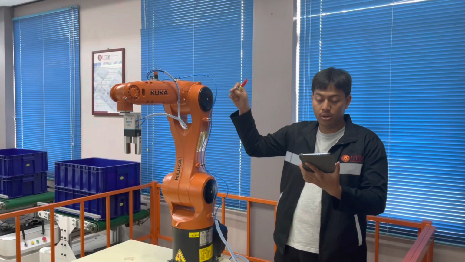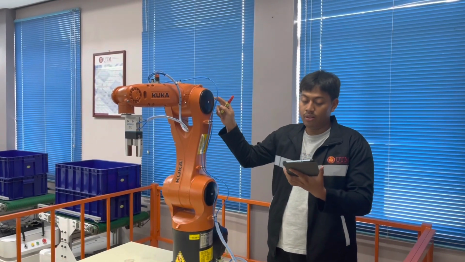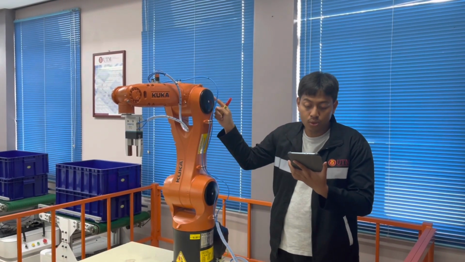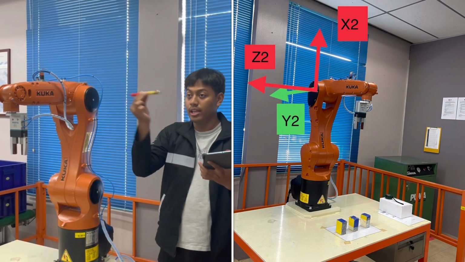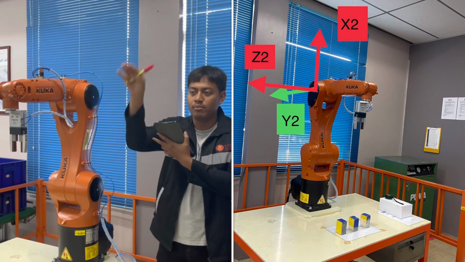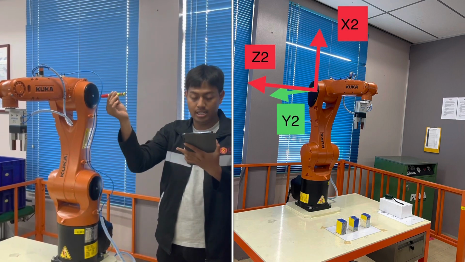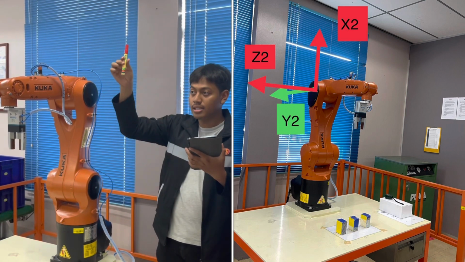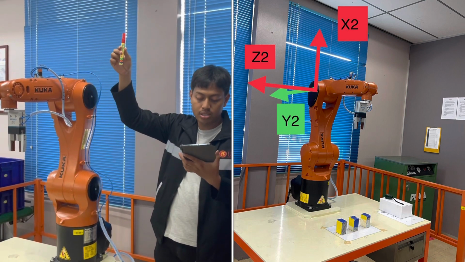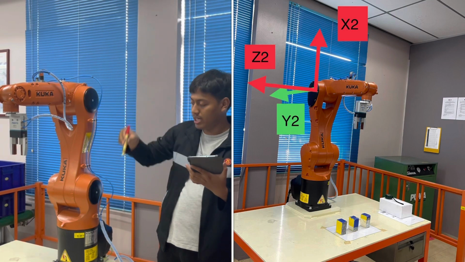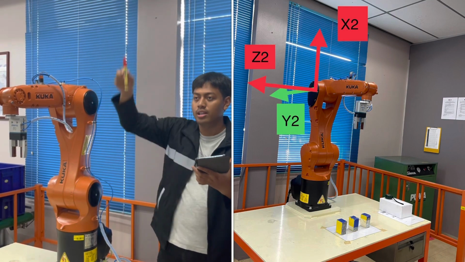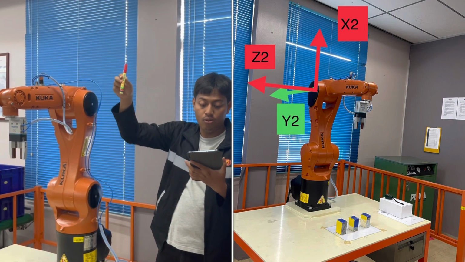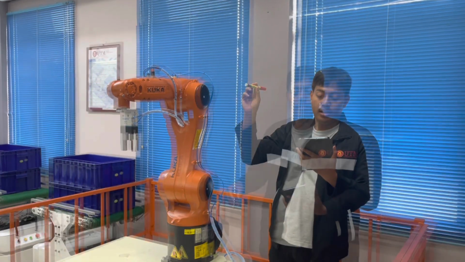So the next coordinate frame will be coordinate frame 2. For coordinate frame 2, the Z is also pointing that way because it's still the same movement like this. So the Z is like that, and then the X will be pointing upward because it's the normal from Z1 to Z2, so going upward, and the Y will be going backward.